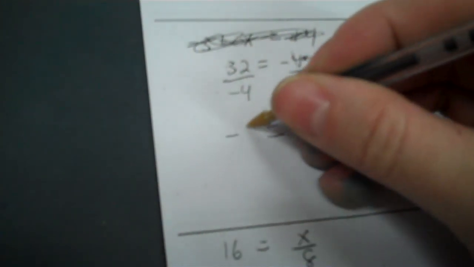Okay, next one, 32 equals negative 4x. Okay, so between the 4 and the x, I don't have a sign. It means multiplication. So I'm going to do the opposite, which is to divide by negative 4. So I drop the equals, and 32 divided by negative 4 is negative 8. We have x here. So x equals negative 8.